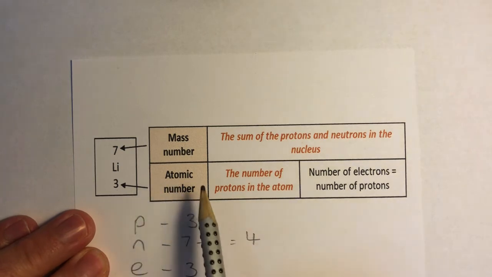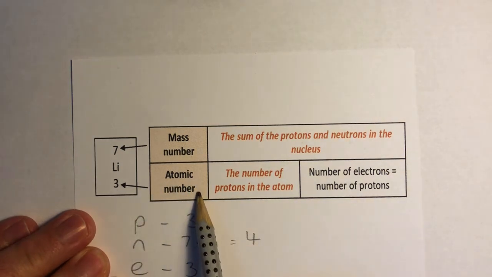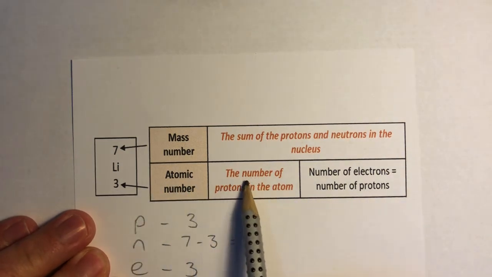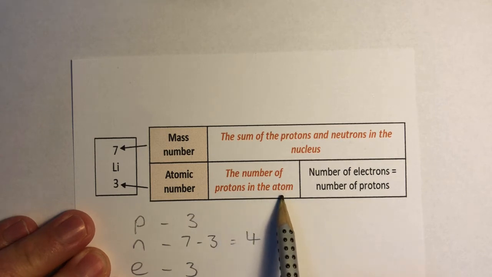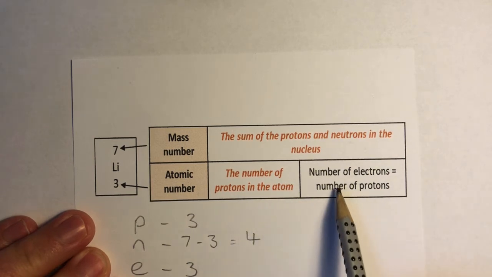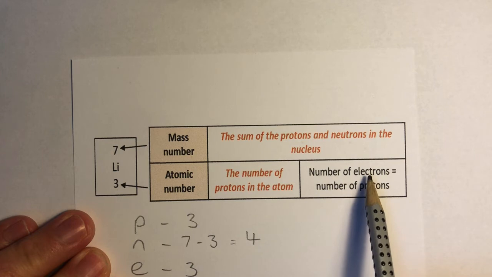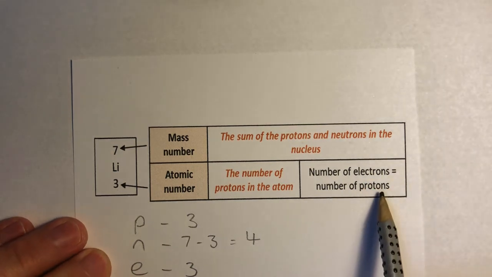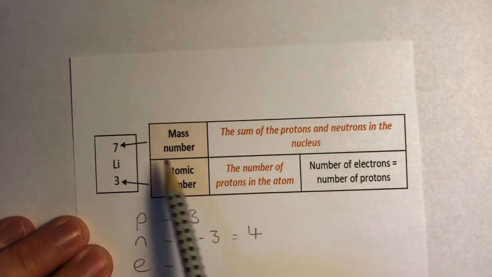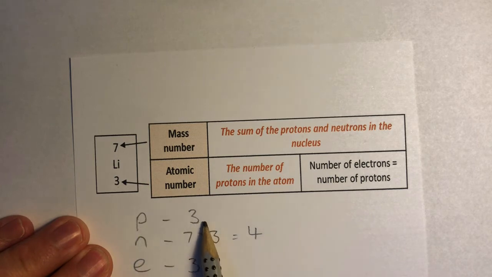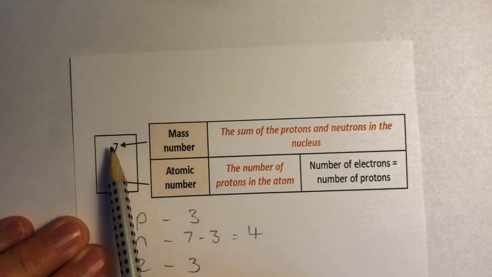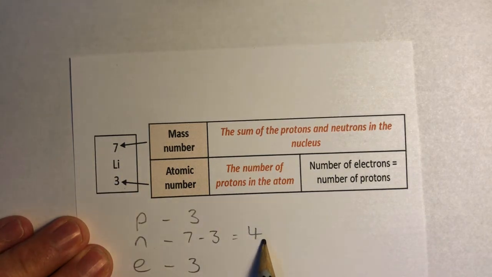The smaller number is the atomic number, or sometimes called the proton number, and it is the number of protons in the atom. That is where the number of electrons is exactly the same as the number of protons. So for lithium, protons is 3, neutrons is 7 take away 3, which gives you 4, and electrons is 3.